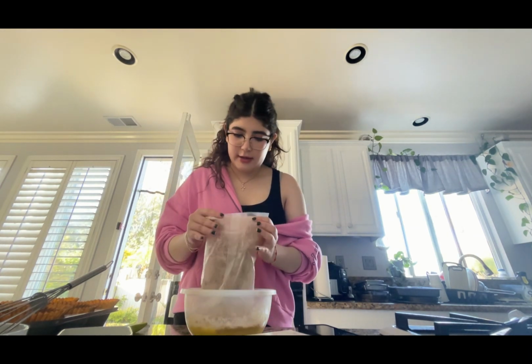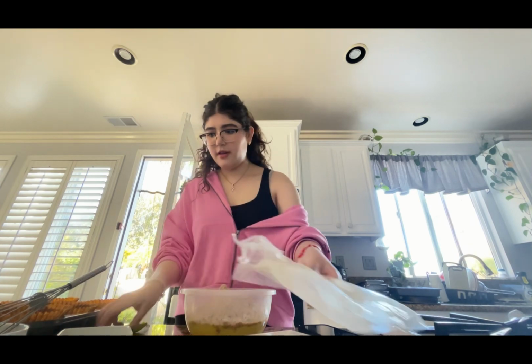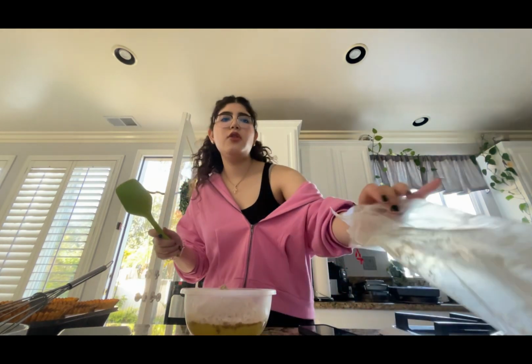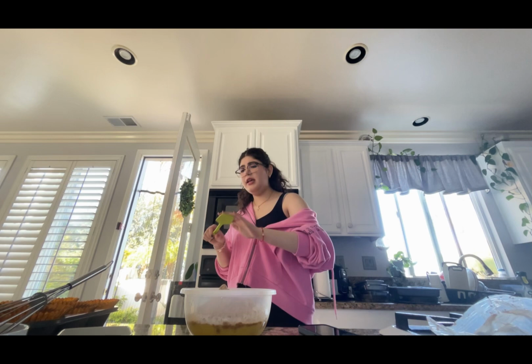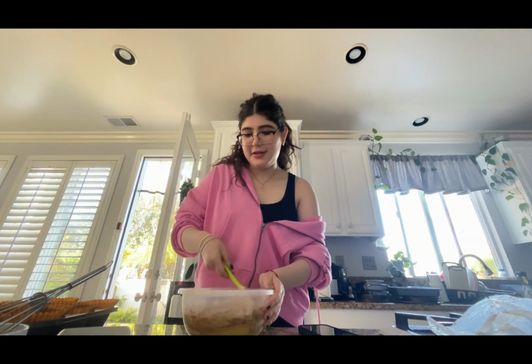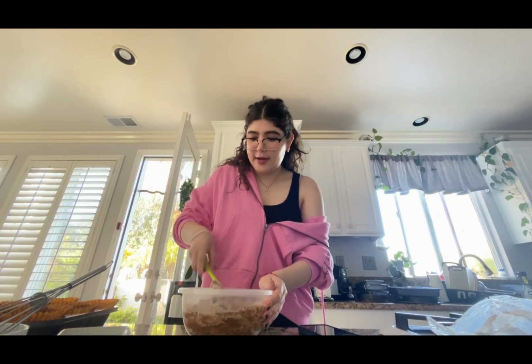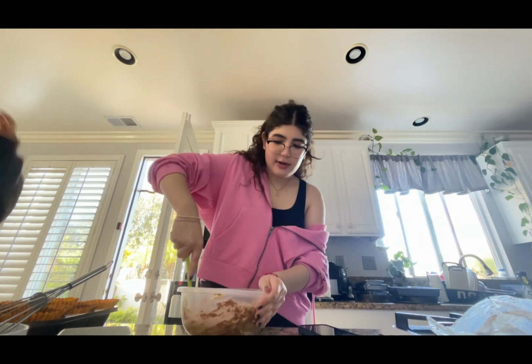You're gonna add it all in, and using a small spatula, I like to use these silicone ones because they're just easier to clean. You're gonna start folding it in to mix all the wet ingredients with the dry ingredients.